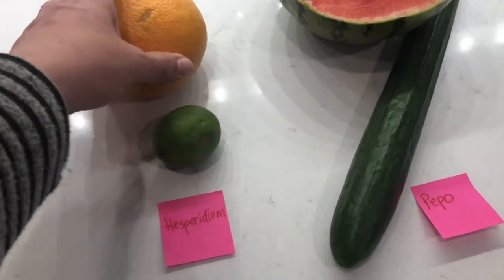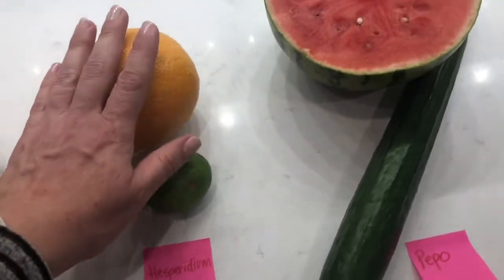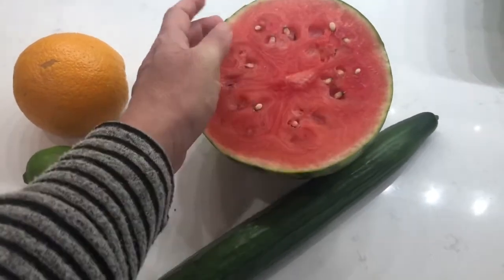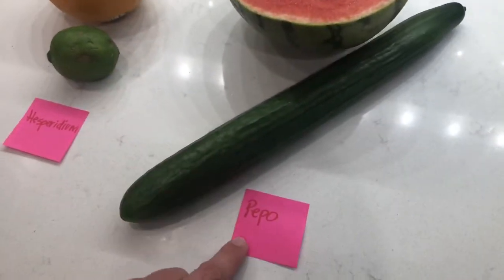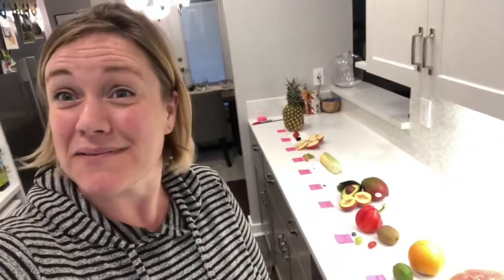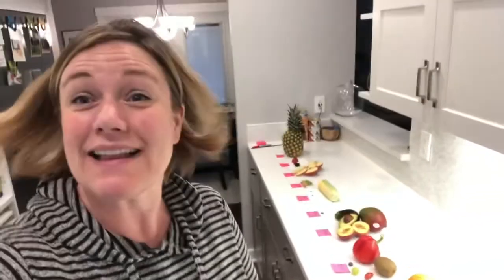Those are the Hesperidiums, the citrus fruits. And lastly, we have our berries with a non-peelable rind, multiple seeds. These are our Pepos. I hope you learned something about fruits and their classifications. And we love fruits. And now let's eat.